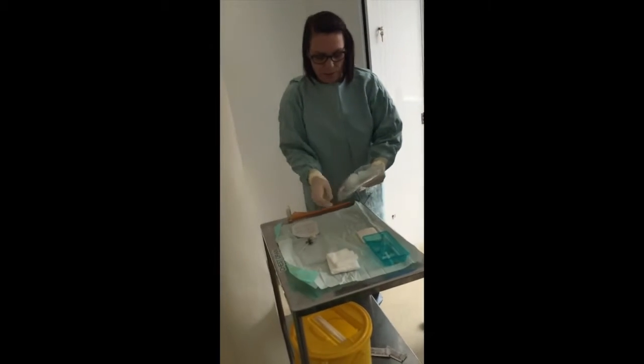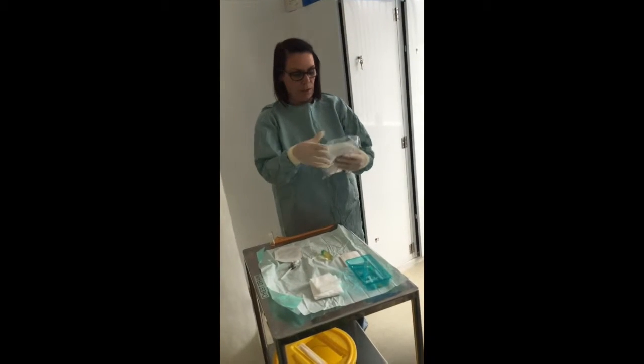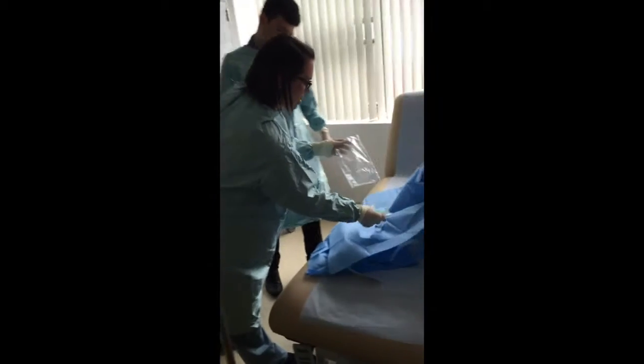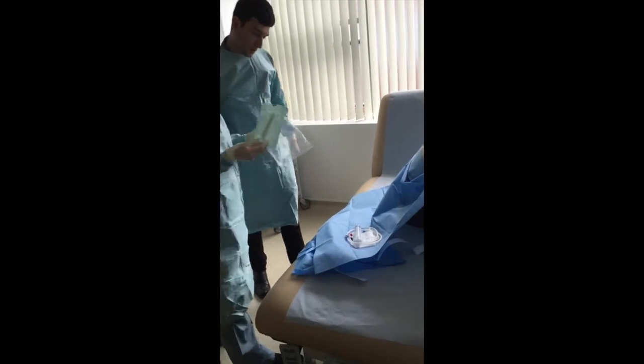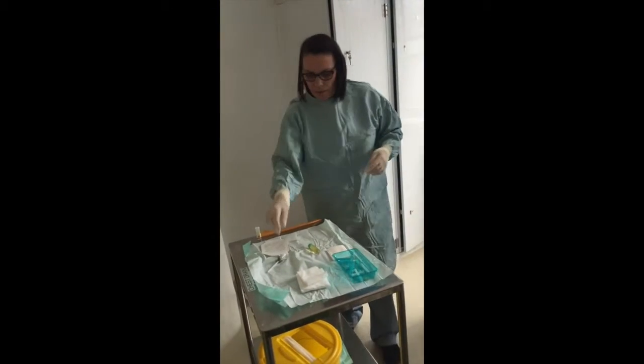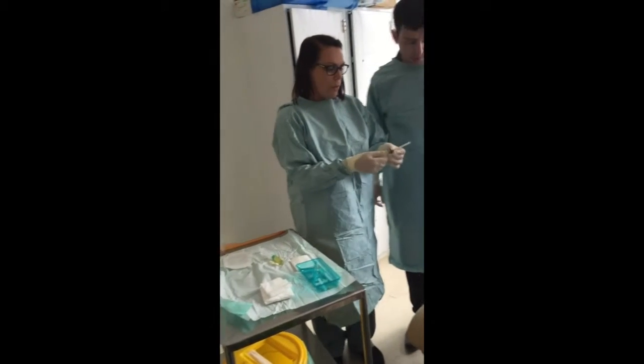So this is a pleural aspiration kit. What we're going to do is get that set up, so we're going to put that out on our sterile field ready to set up. We're not going to use the needles in this, we're going to use a cannula for safety purposes. And what we're going to use is a grey or a wide bore cannula.